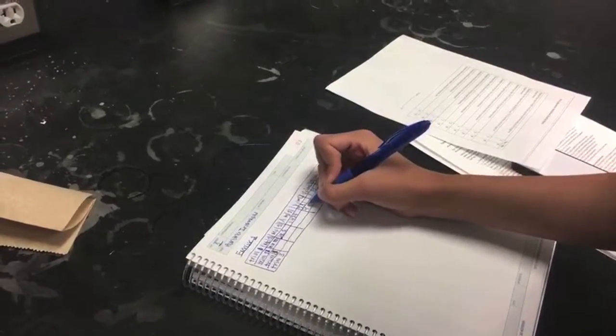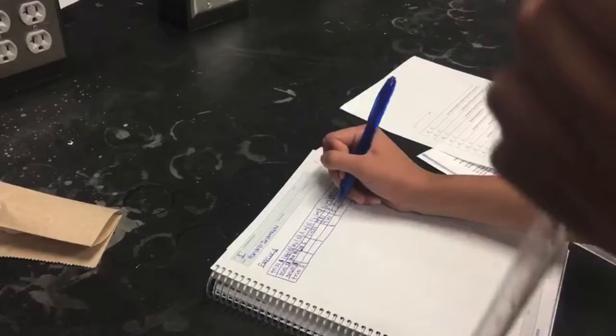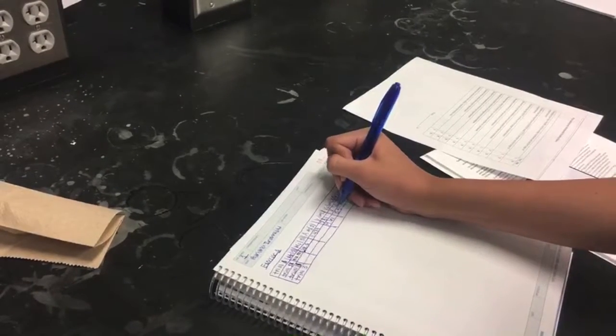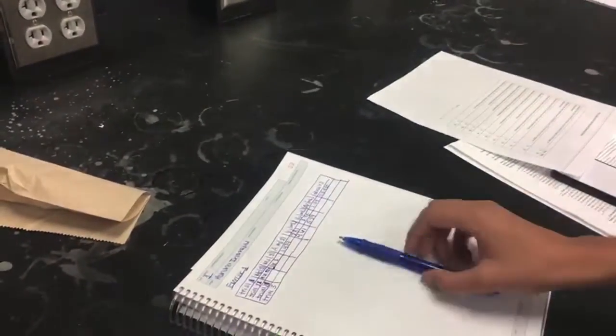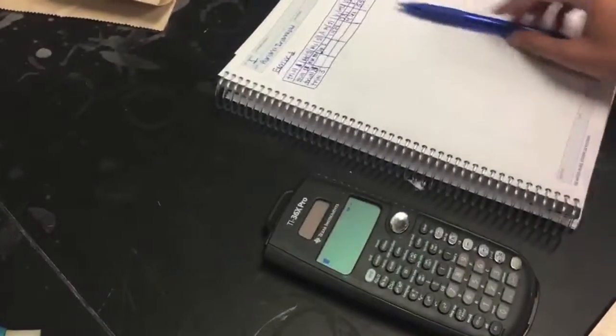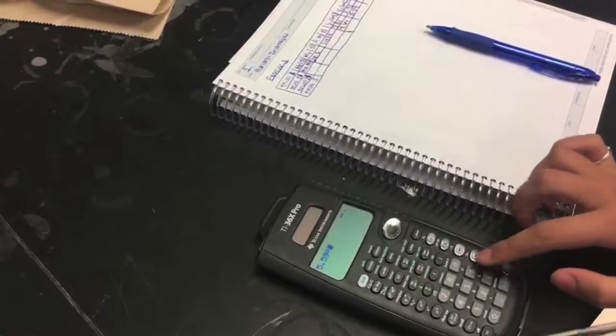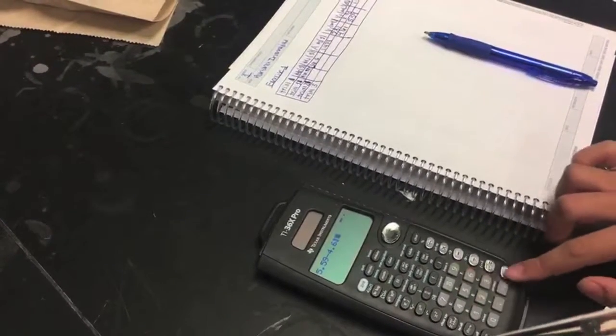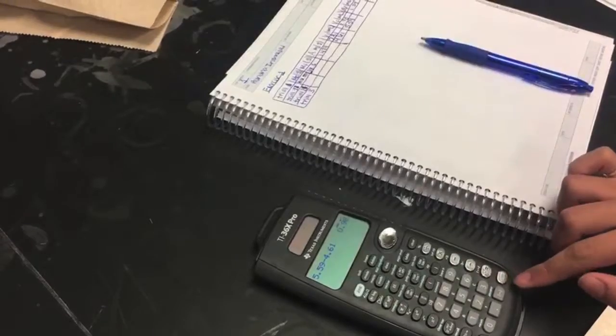So then you have to record your data. So the initial was 4.61 and the final was 5.59 milliliters. To find the volume delivered, you subtract the initial volume from the final volume. And so it would be 5.59 minus 4.61 equals 0.98 milliliters.